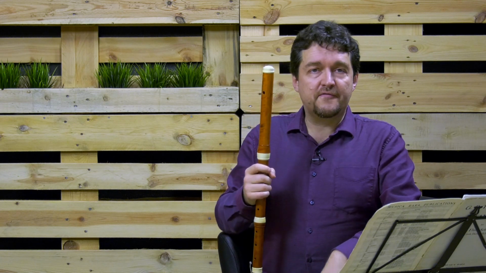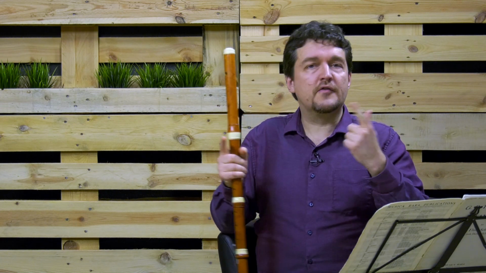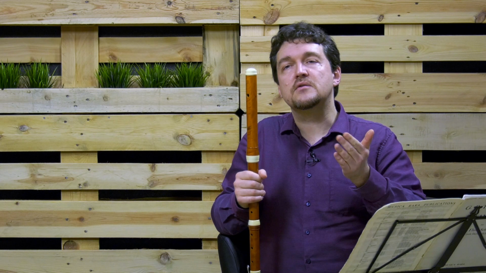Why did the makers make some corps de rechange, so alternate joints for the left hand? It was because the pitch was not stabilized in the 18th century, and therefore if the players would travel from one city to another, they had to face a different height of pitch. And thanks to that, they could adapt and choose the part of the flute which would allow them to join the band. And sometimes within the same city, according to whether you played at court or in the church, it was also a different level that was used. So that was normal musical life in the 18th century.